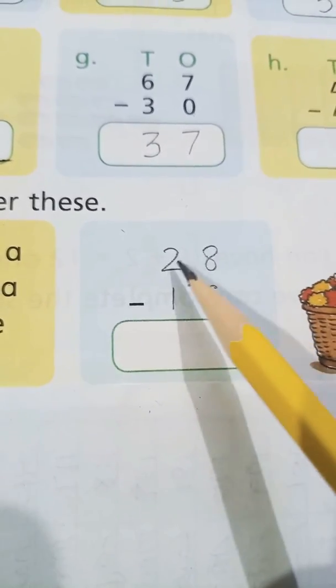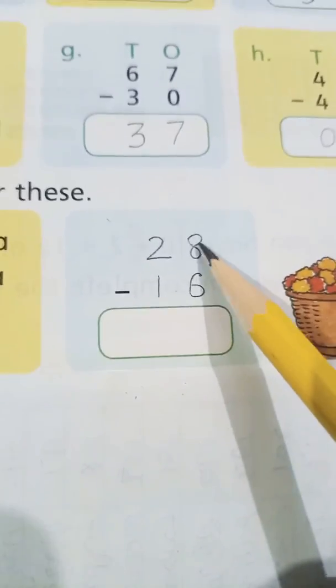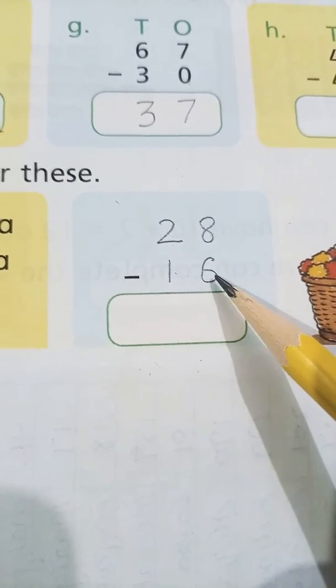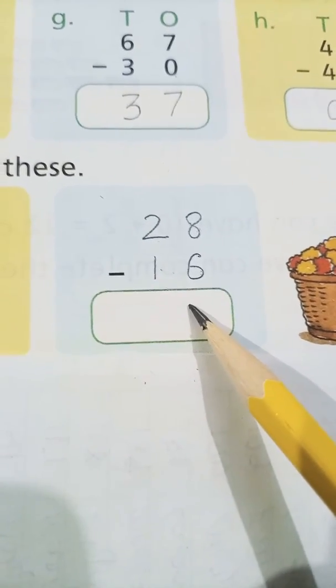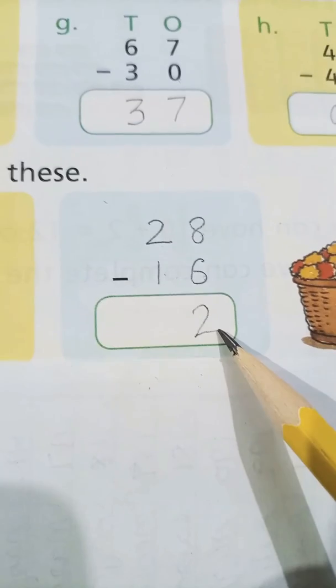Look students, I have written the number 28 and the 16, 6 just beneath the 8 in the ones column and 1 just beneath the 2 in the tens column. Which column will we start with? We will start from the ones column, as we know that. So here we have the number 8 and here is the number 6. We will subtract the number 6 from the number 8. We have done it before in the first part. So our answer will be 2. I am writing the number 2 here.